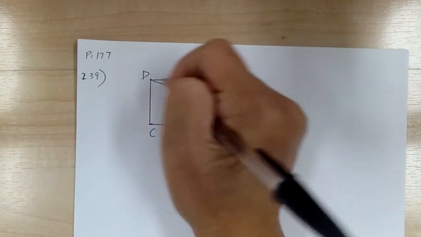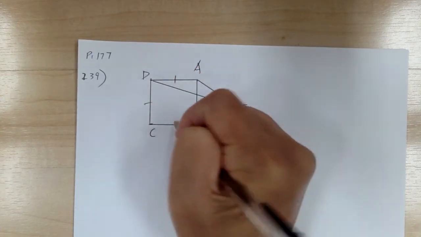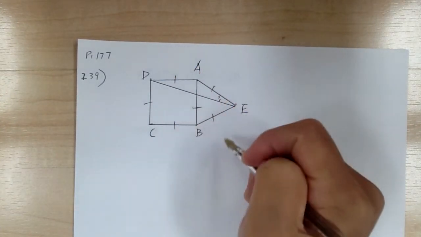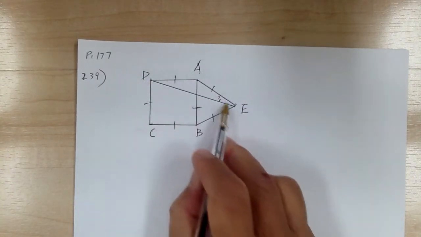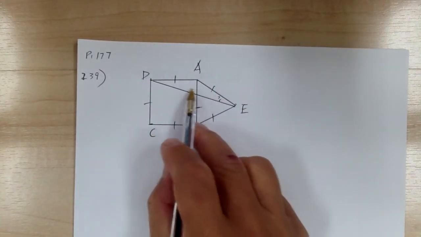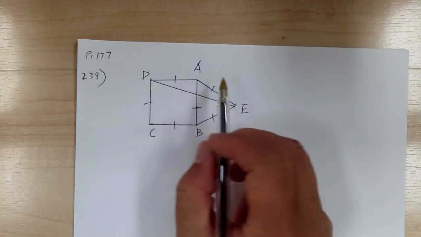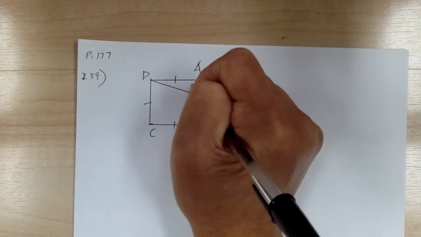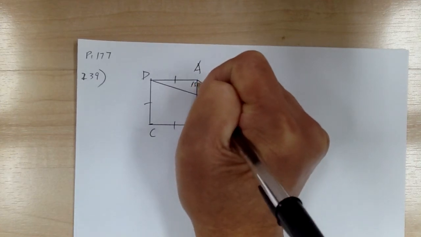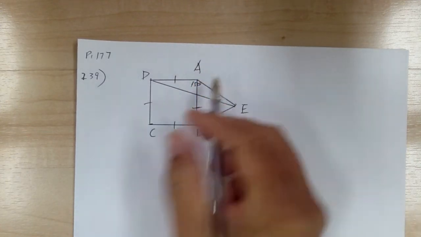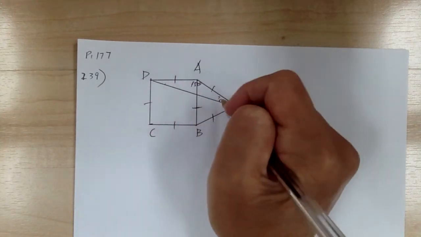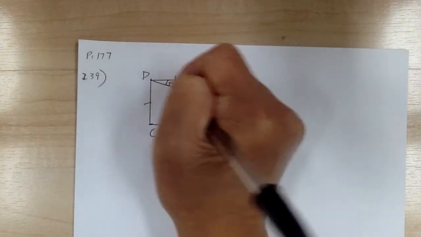Okay, so again, this is a square, so every side would be congruent. And this is equilateral, so every side would be congruent. So now if you look at this triangle here, this would be an isosceles triangle. And this angle right over here would be 90 and 60, so it would be 150 degrees. So these two angles would be equal to 30, and so this would be 15 and 15 degrees.